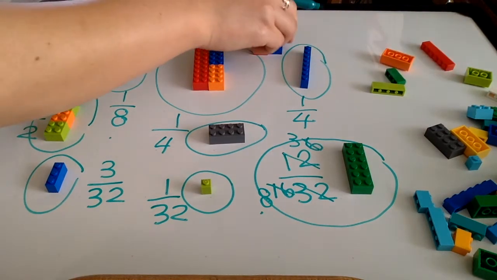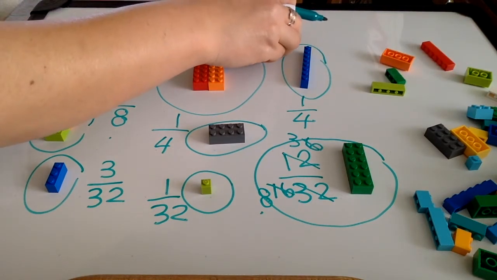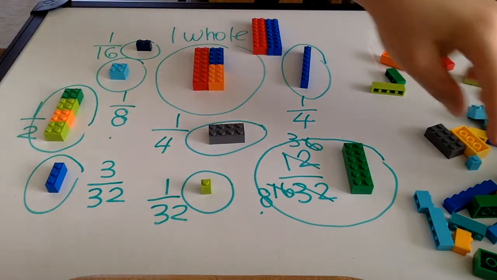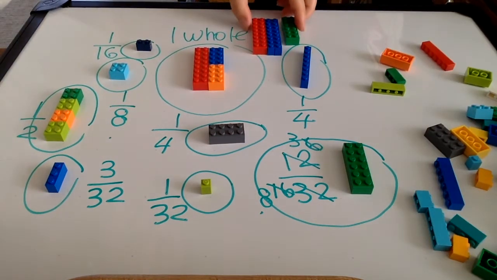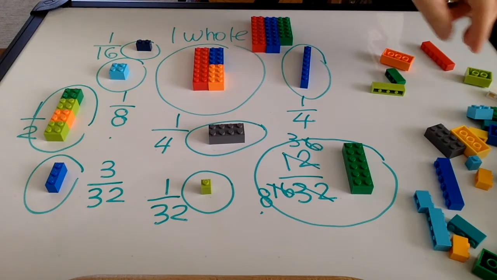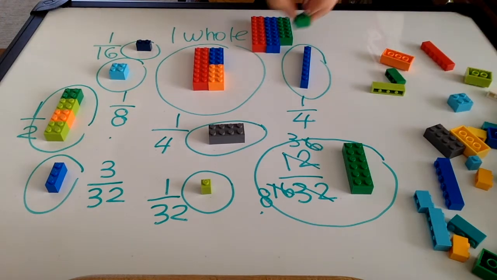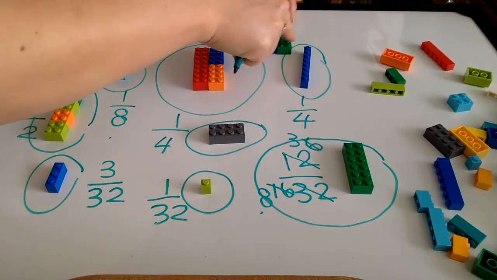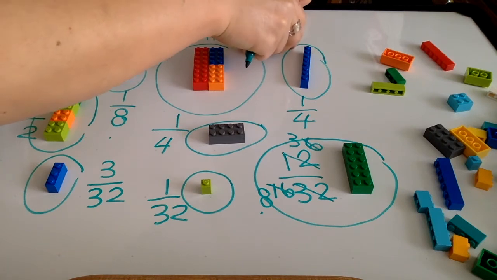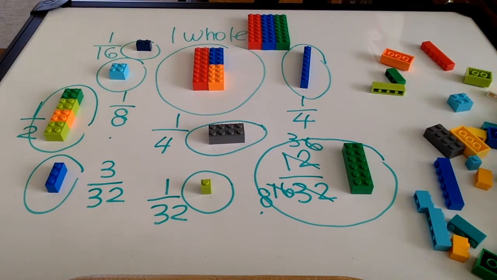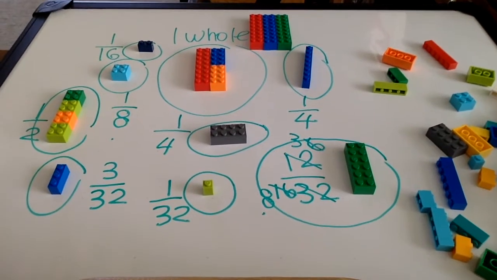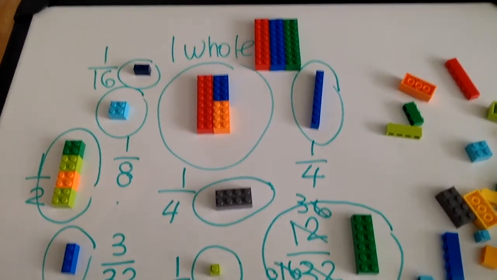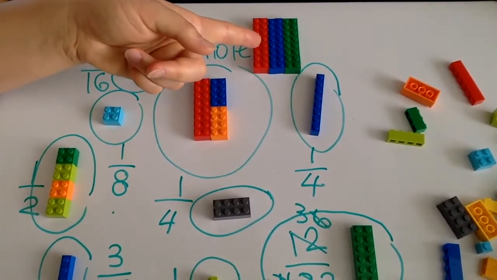This little piece right over there. What if I had something like that? And adding a bit more. What if I had something like this? What would that be? This one. What would this be?